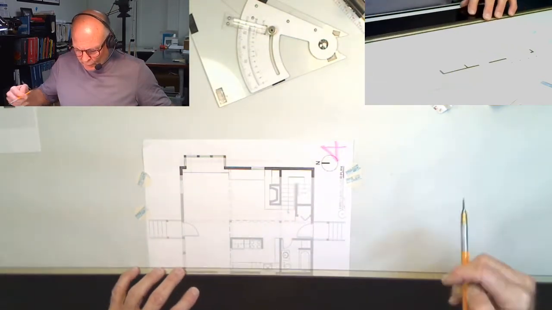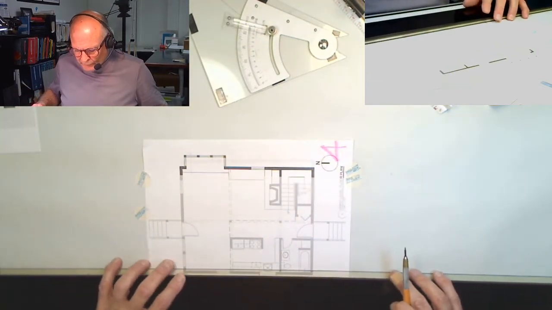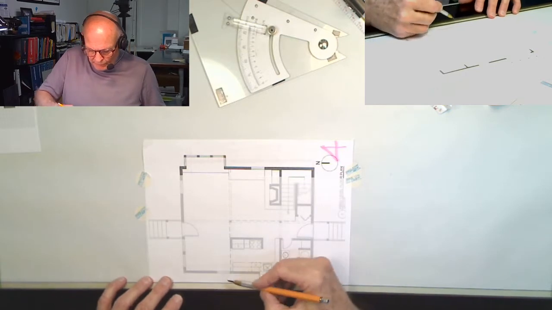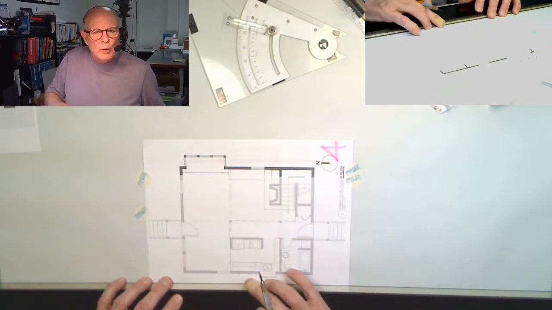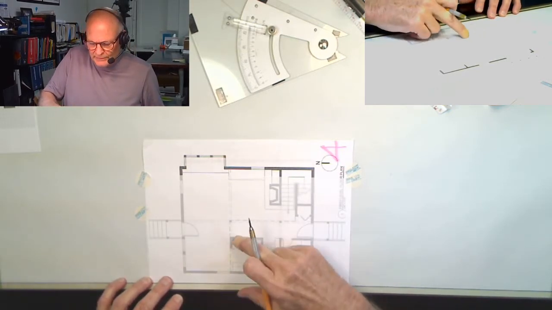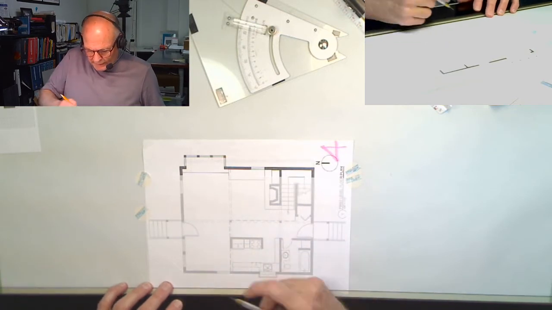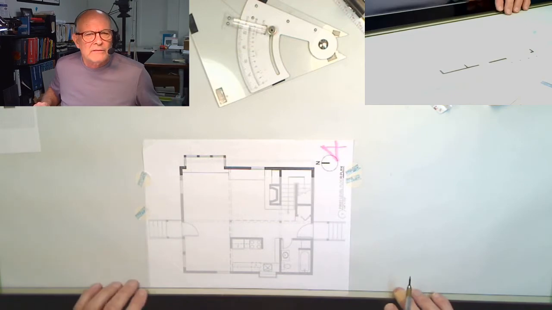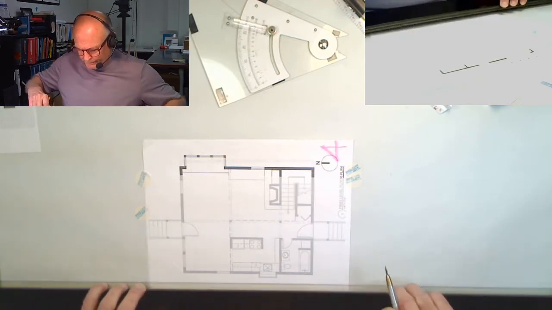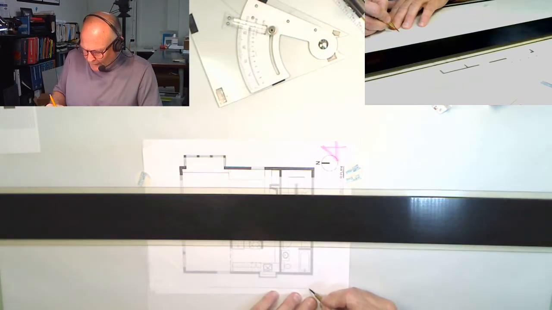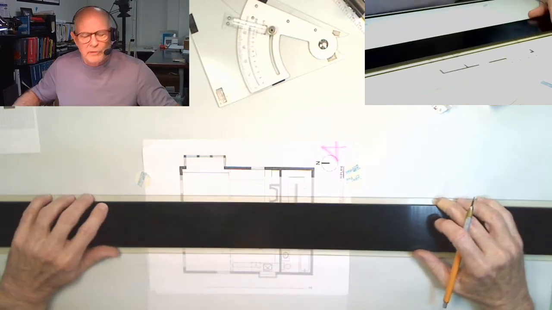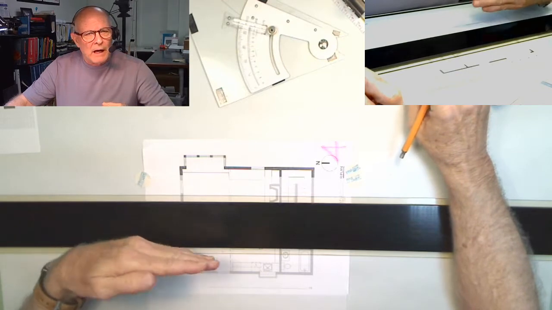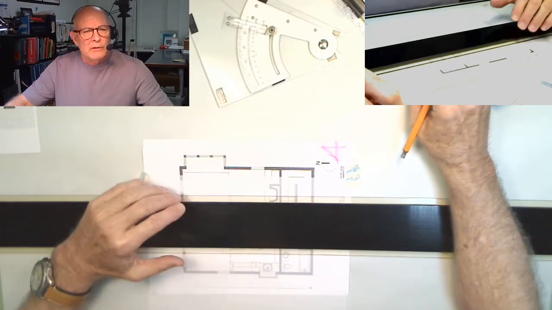So to draw this elevation, simply start somewhere lower down here underneath the drawing and draw a line across and set that as your finished floor height. You might want to mark it FF for finished floor so you know what that represents. Now, we know that the height of this ceiling is 8 foot.